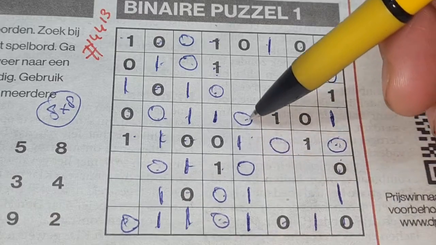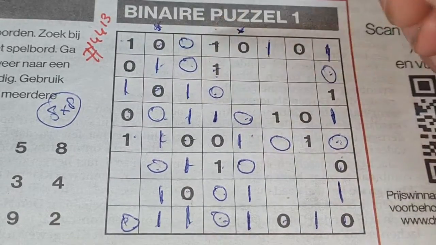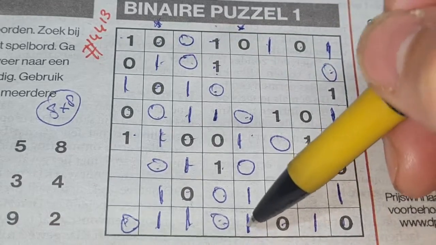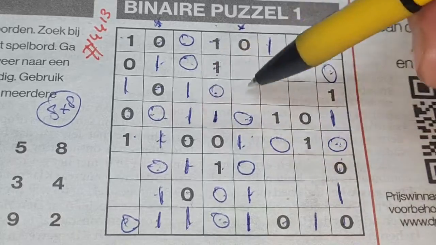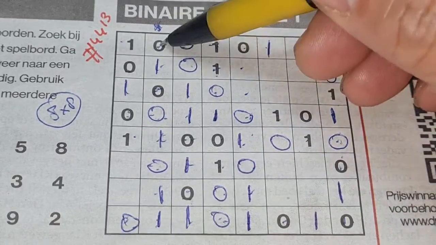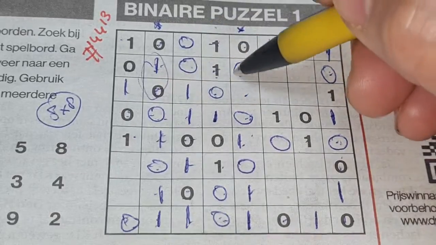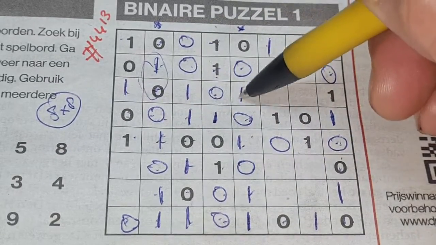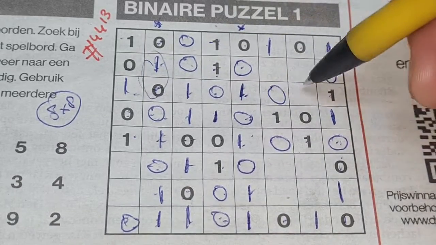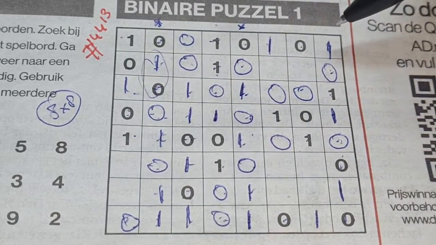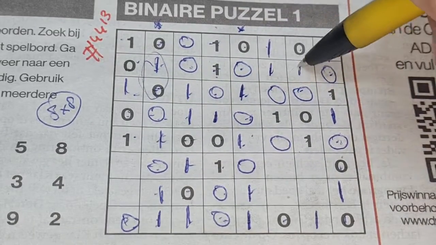Then double one, yeah, this column and that column. 1 1 1 1 0 0 1 1 0 0, empty box, 0 0. We need to switch these 2 digits. We have a 1 here, this should be an O. We have an O there, this should be a 1. 4 ones we have here, so the rest are O's. 4 O's we have here, so the rest are ones.